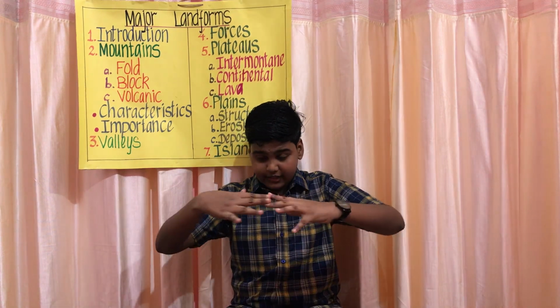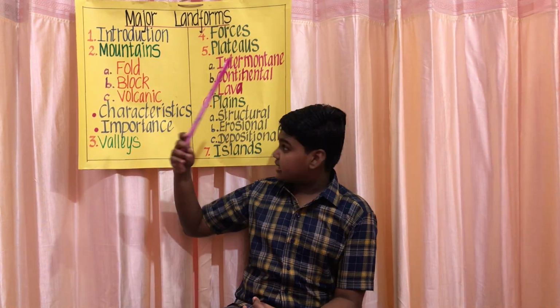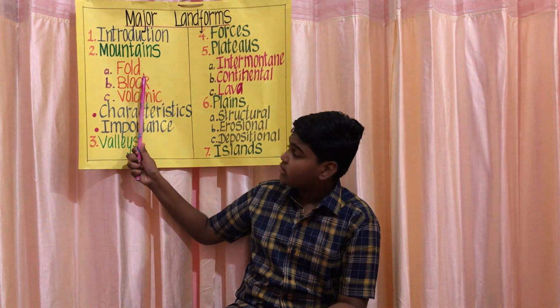Fold mountains are found in many places in the world. Most of the mountains in the world are actually fold mountains, and the main example of fold mountains is the Himalayas. Do you know that the movement of the fold mountains is horizontal? And what do they create? What's the byproduct? They make many parallel ranges and ridges. Because of this movement, the fold mountains form many ranges and ridges.